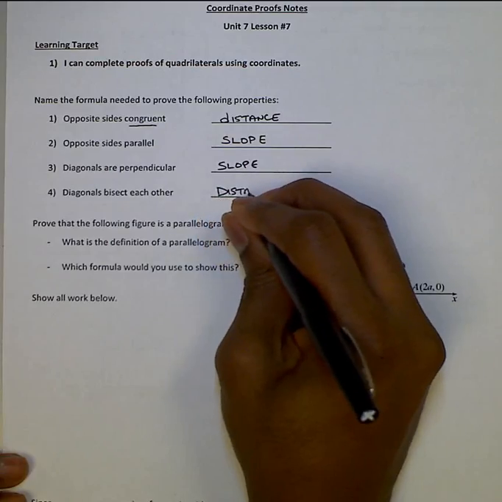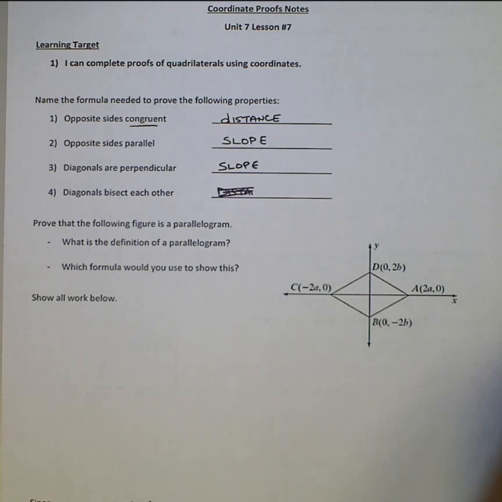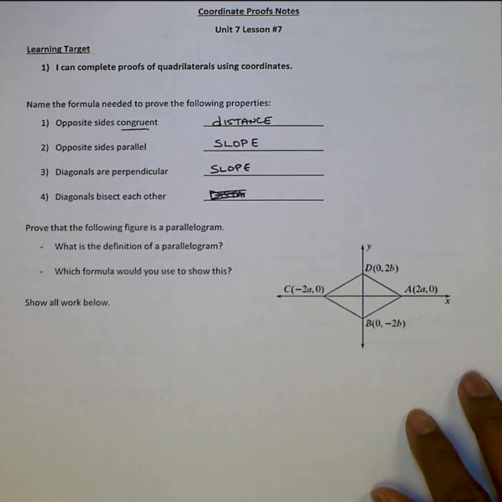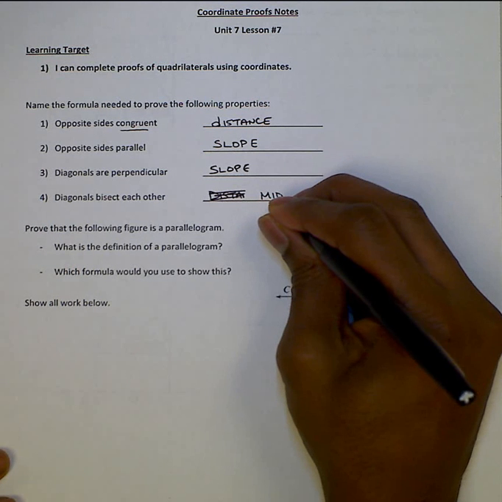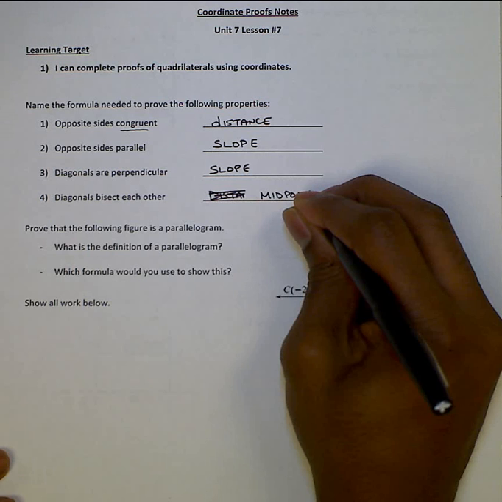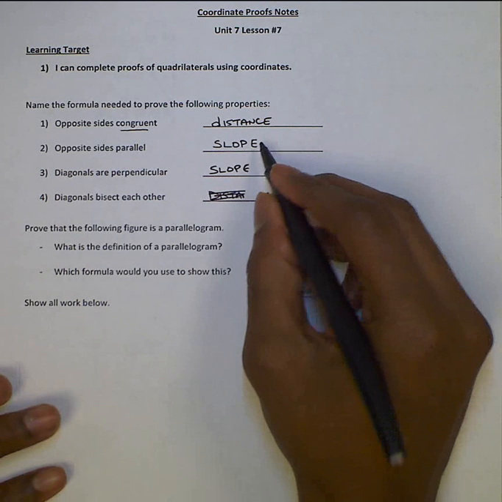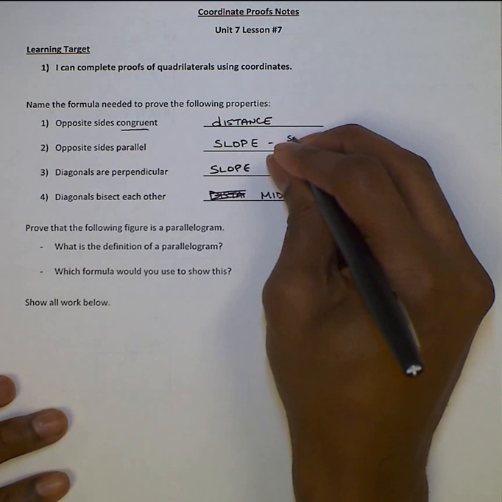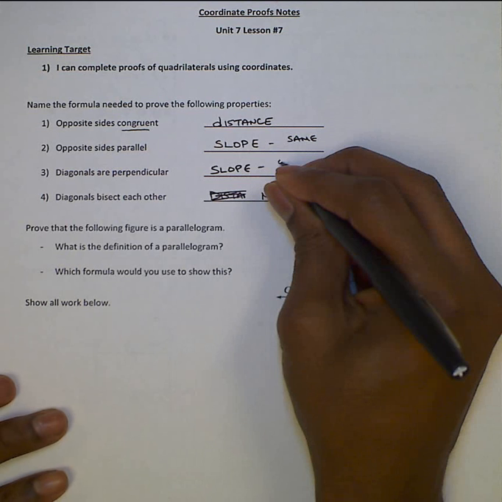Okay, and then diagonals bisect each other, then again we're talking about distance. Or actually, that's not distance. If we're talking about diagonals being congruent, we talk about distance, but if they bisect each other, we need to know the midpoint. Revisiting these, remember that for parallel lines, they have the same slope, and for perpendicular lines they have opposite reciprocal slopes.